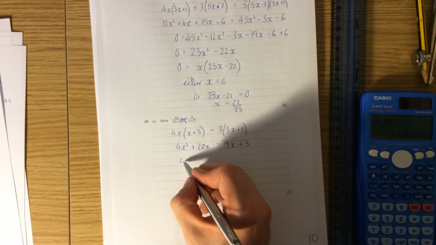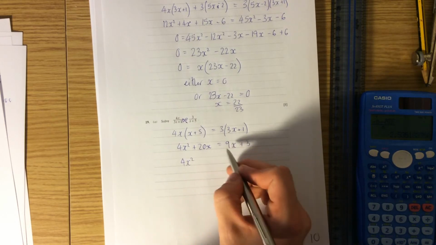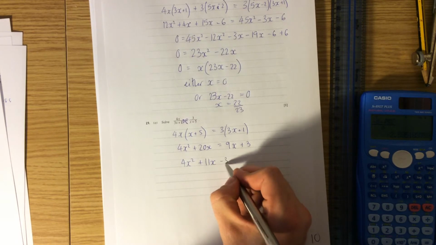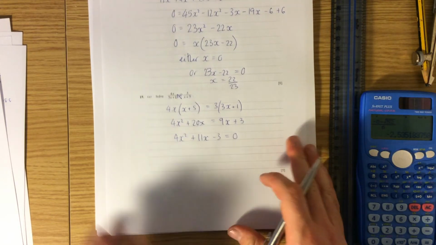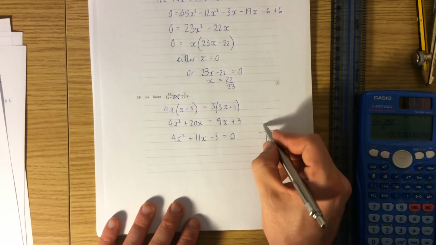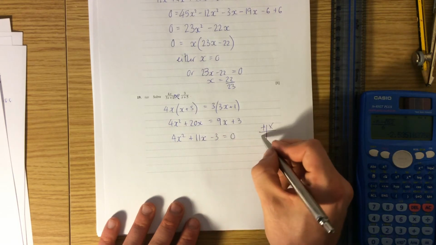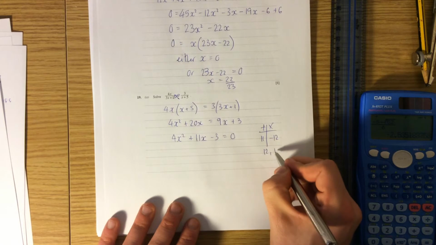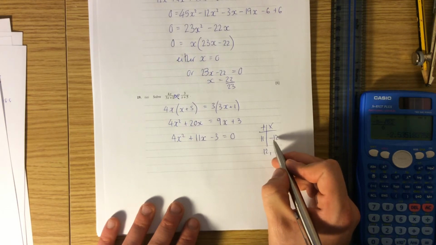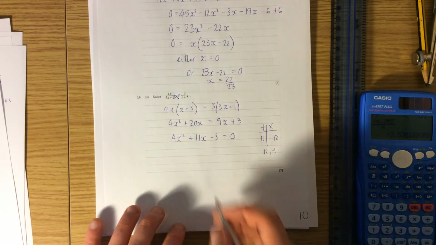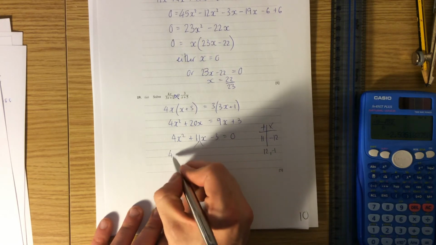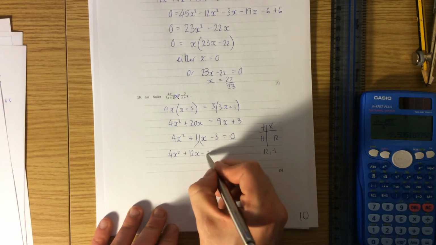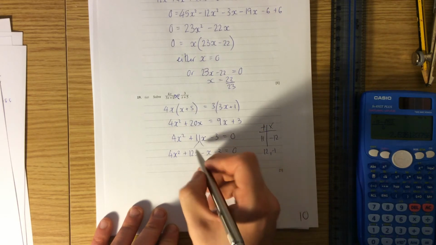Collect everything on one side. 4x squared plus 20 minus 9 will be plus 11x, and then minus 3 equals 0. And then we're going to have to factorise this, looking for numbers that add and multiply. They have to add to make 11 and multiply to make minus 12. So we're going to have 12 and 1 are the numbers. And to make a multiple of minus 12, we're going to have a minus 1. So we split this. 4x squared plus 12x minus x minus 3 equals 0.